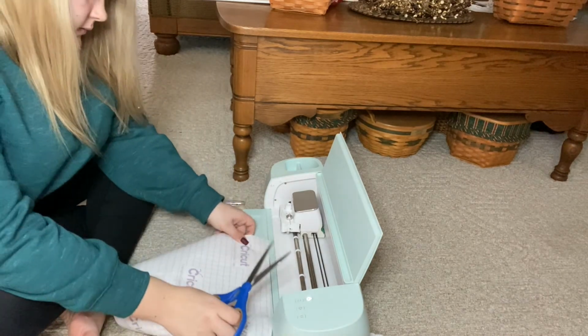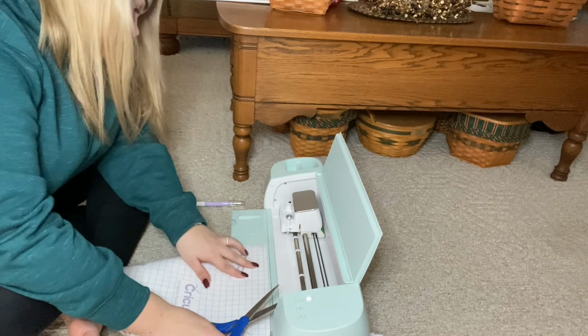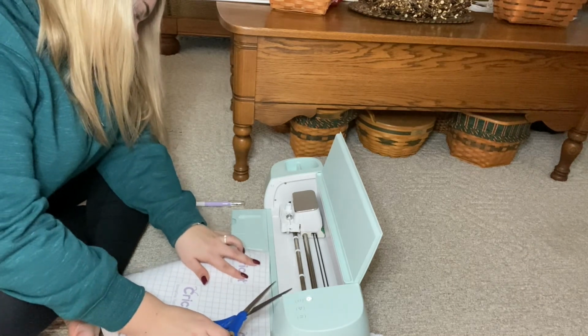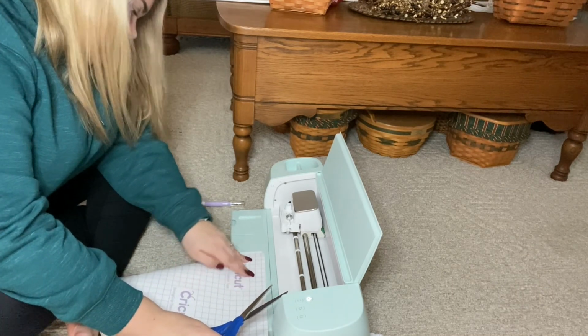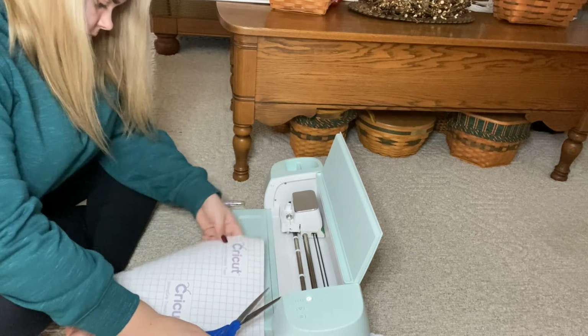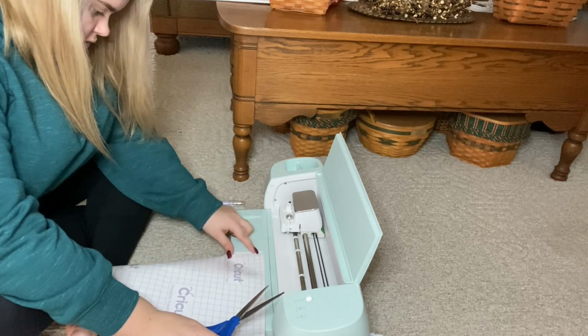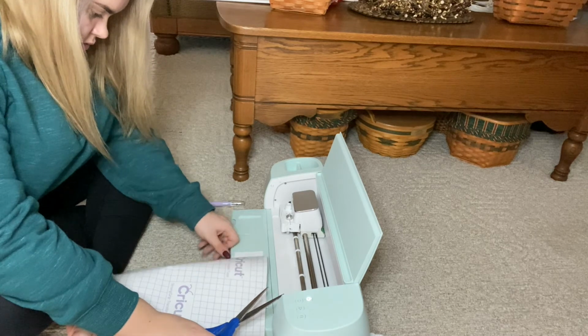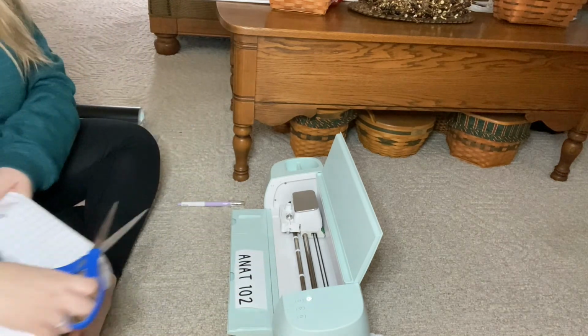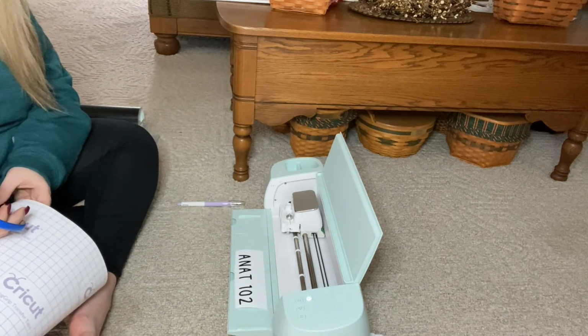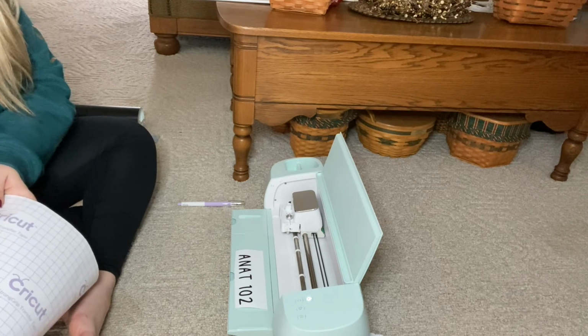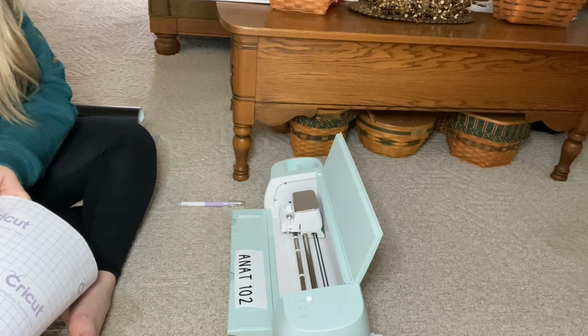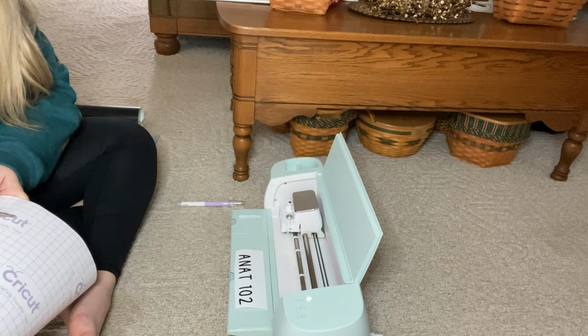And now I'm just measuring some transfer tape, and then I'm going to cut that out to make sure that it overlays over my vinyl design. Now this is what is going to lift the extra vinyl that we left on the backing, and it's going to pull that up, and basically, like the name implies, we're going to transfer it to whatever we want to.